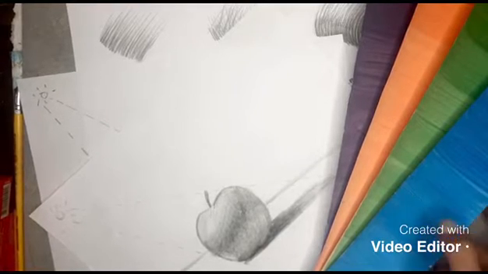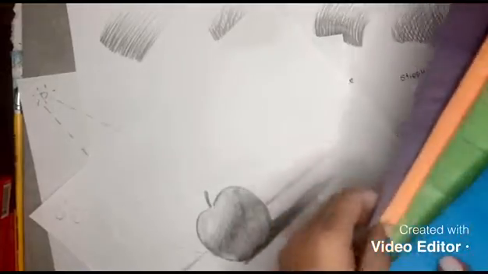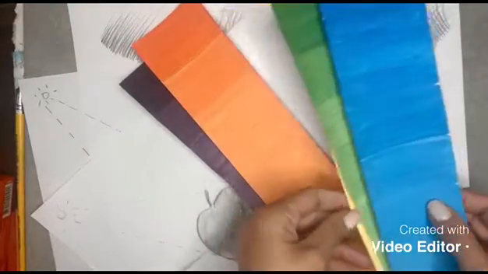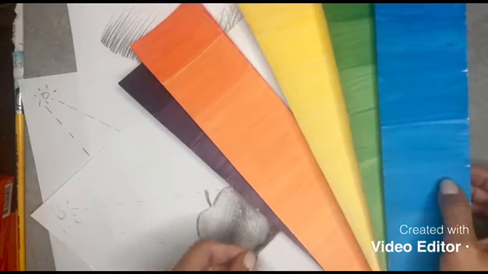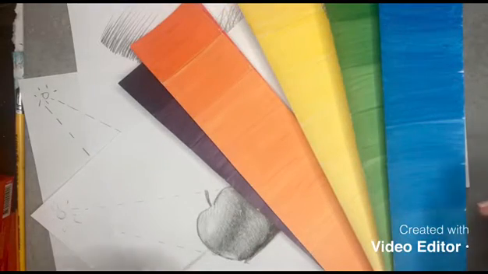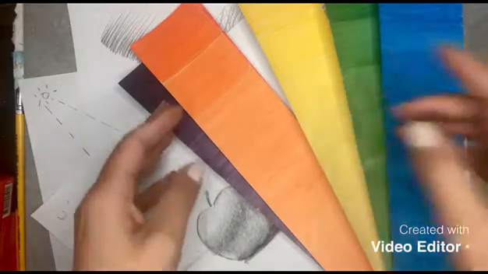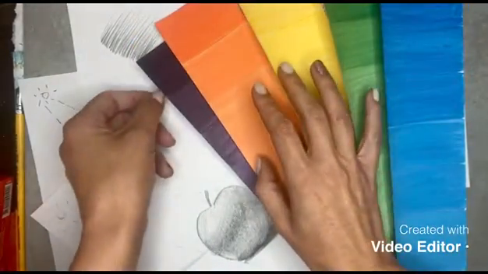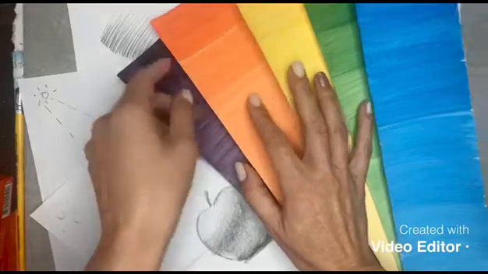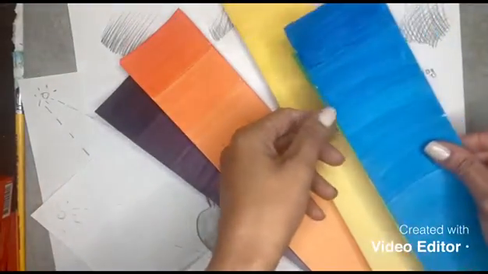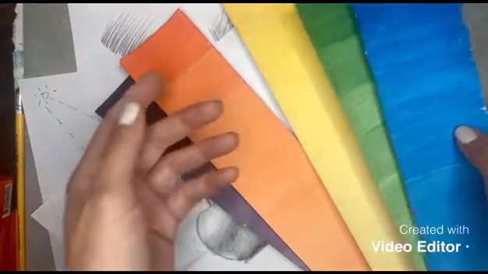For hues, remember we were talking about hues that were colors. It's 100% of the saturation of our colors. That means it is a dimension in color. That means it's the 100% color. For example, violet is a hue, orange is a hue, yellow is a hue, blue is a hue, green is a hue, right?